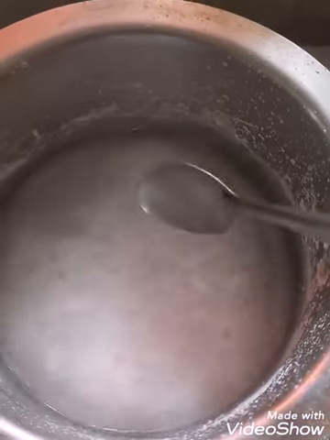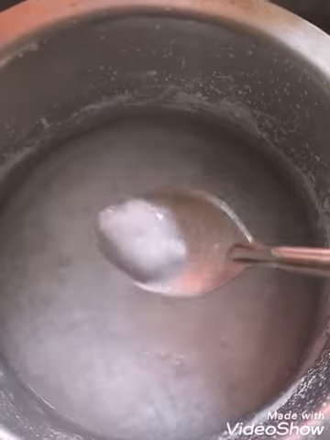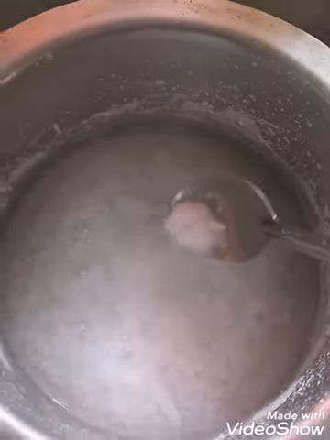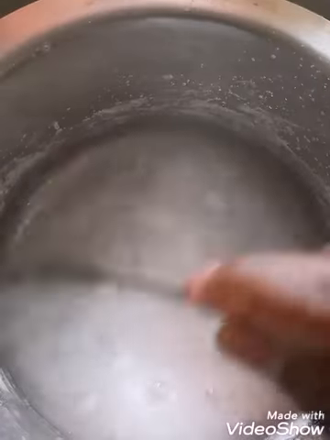Now you can see the water is boiling and there is deposition of salt which I had already dissolved in that glass full of water. It has come like a solid deposition in the vessel. So I am recovering my salt once again, you can see.